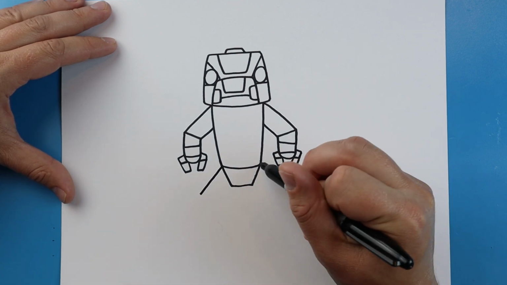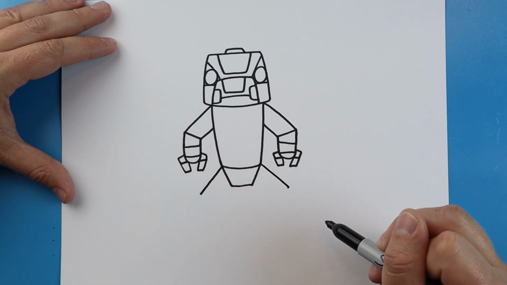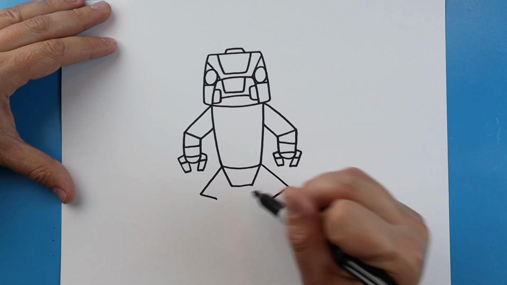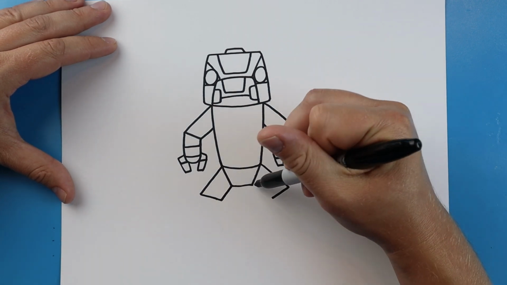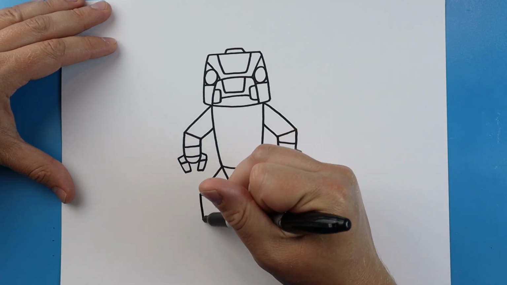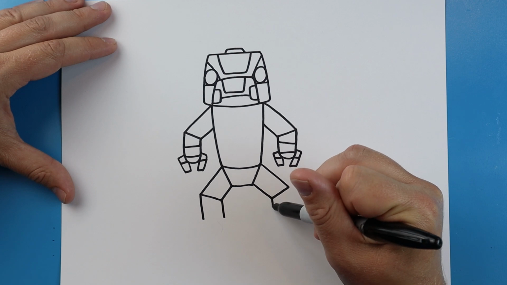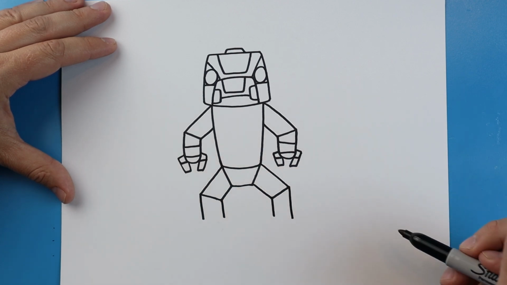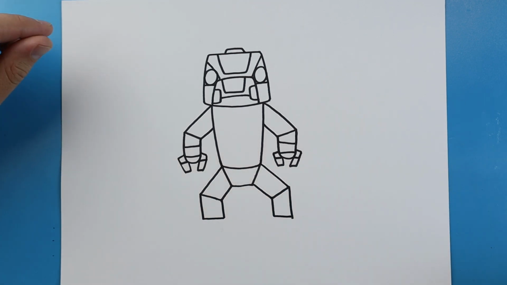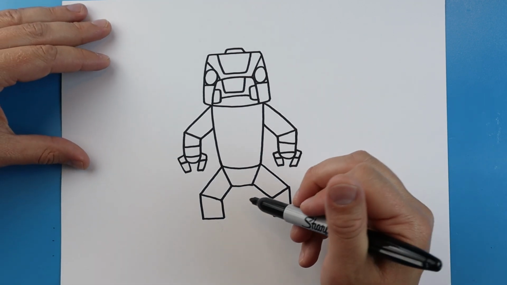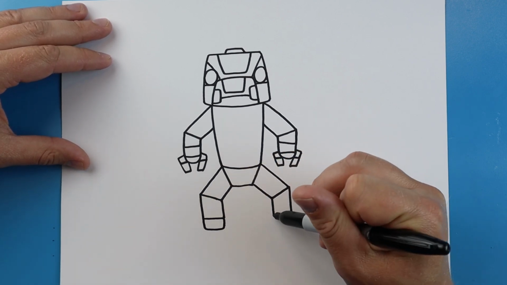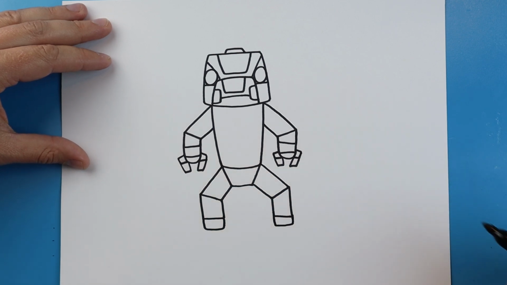Starting here, we're going to make a line that comes out at an angle on each side. We're going to come down a little bit on each one, and then connect. We'll make a line that comes down on each corner, and we'll make a line that comes across. I'll make a little square or rectangle shape right at the bottom of the legs.